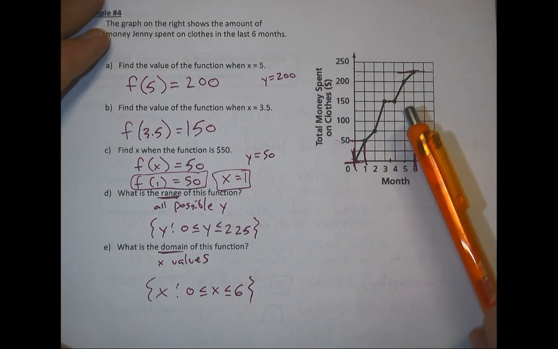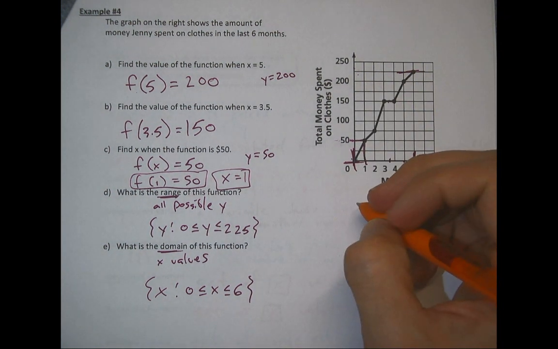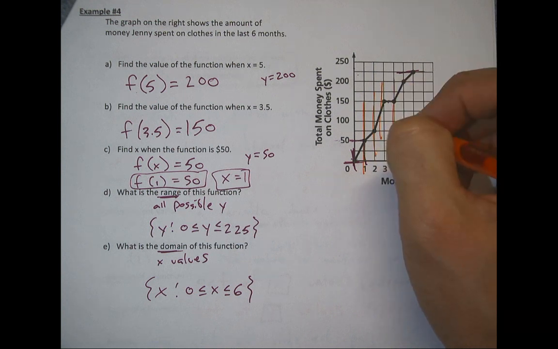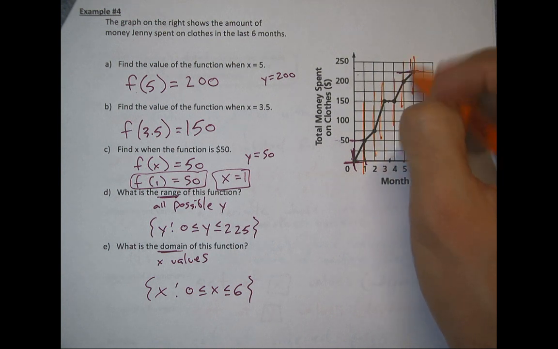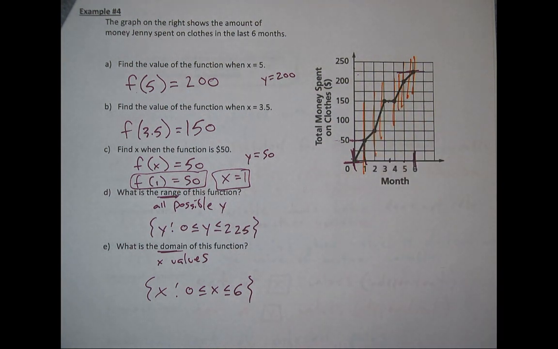One thing we didn't talk about here, we just assume this is a function. If they asked you, is this a function? Remember, you can do that vertical line test. If you draw vertical lines, are you only hitting one point on that function? And the answer is yes. This passes your vertical line test. This is a function.